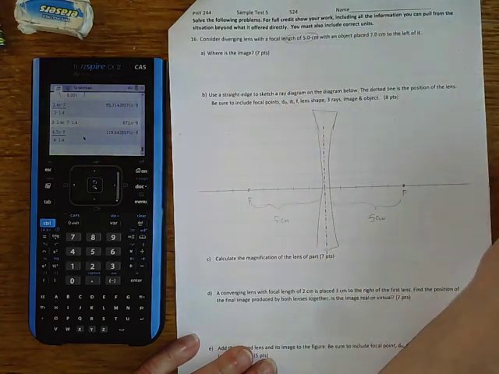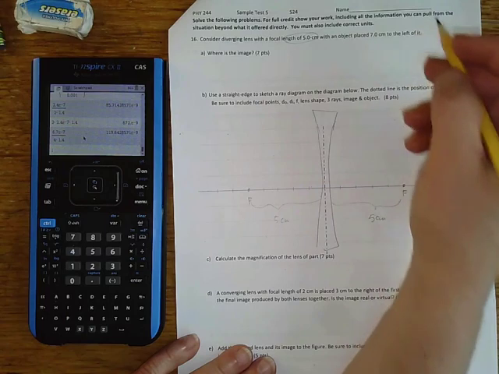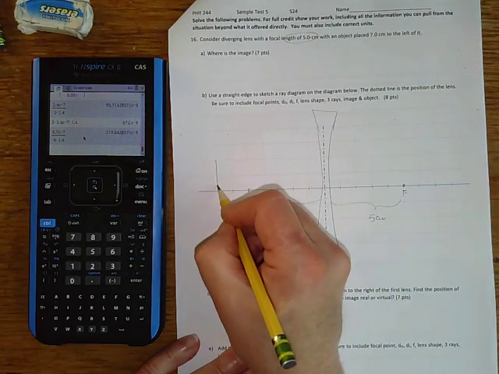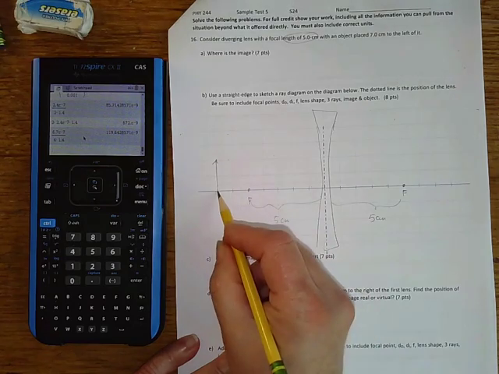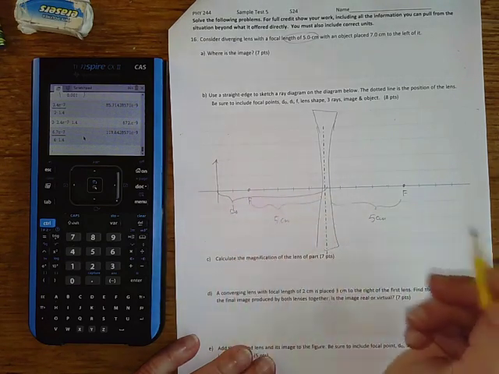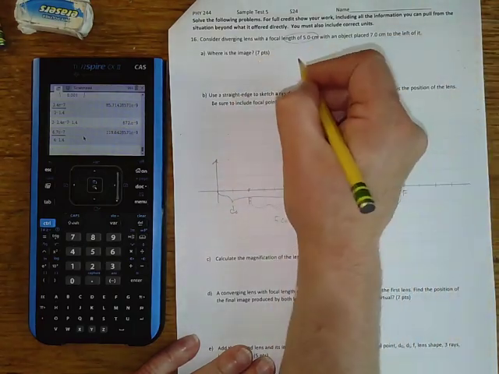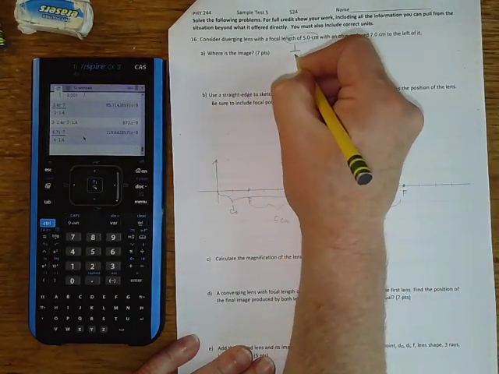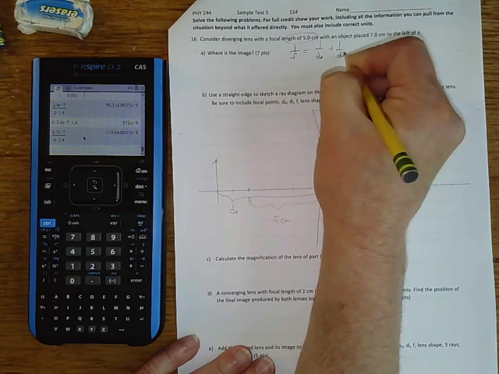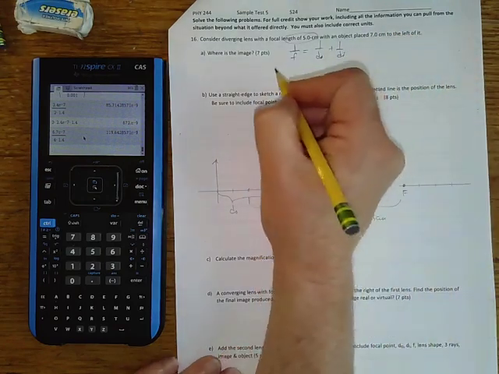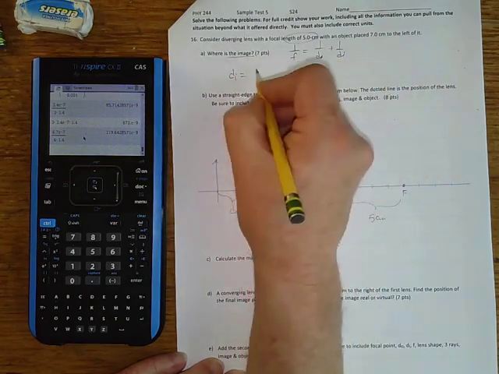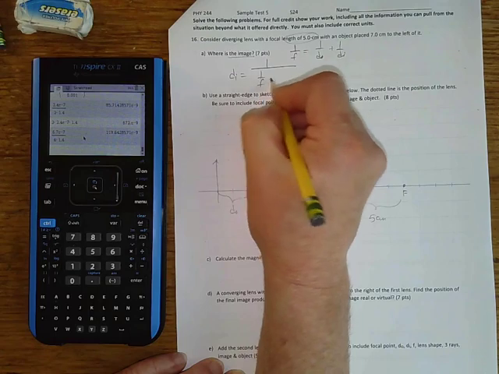In terms of, I guess we can do the object 7 centimeters. 1, 2, 3, 4, 5, 6, 7. So the object is over here somewhere. It's going to be DO. It says, where is the image? So let's go ahead and do a little math here. So we've got our lens equation. 1 over F is 1 over DO plus 1 over DI. And in this case, we're looking for DI. So DI, just rearranging this, is 1 over F minus 1 over DO.